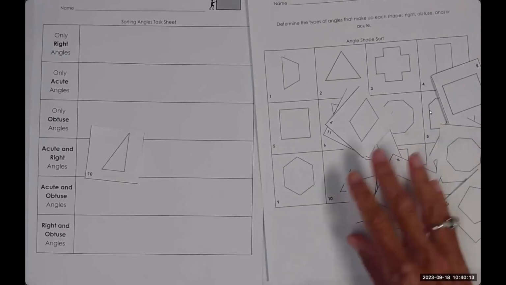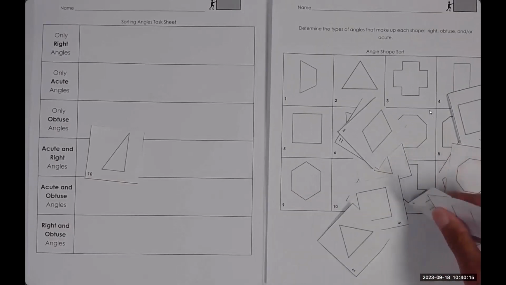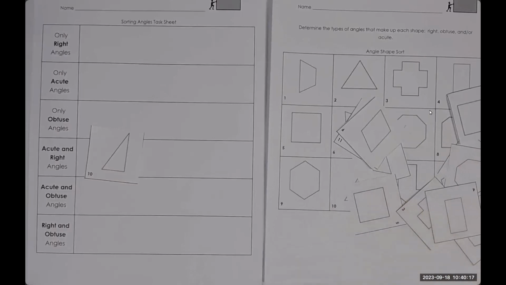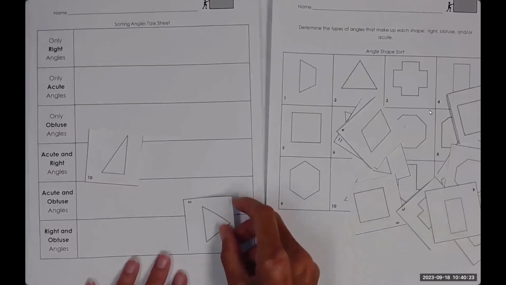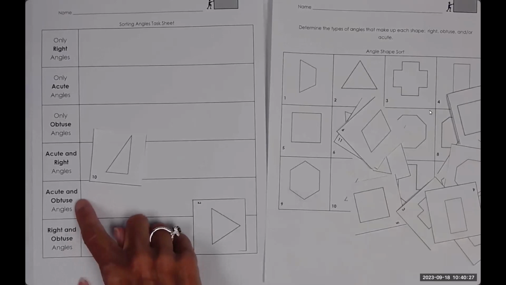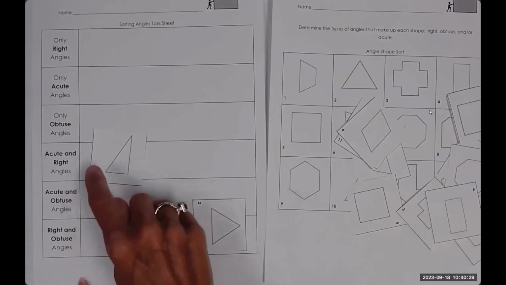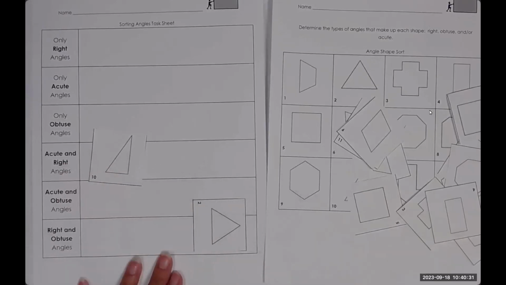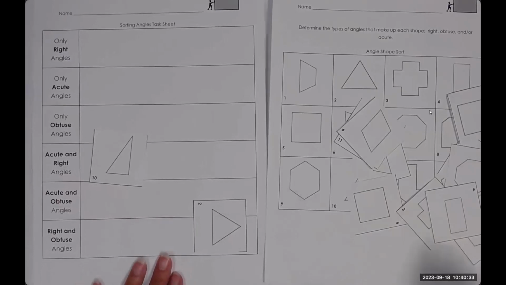So this task would require students to really observe and evaluate the types of angles that are in different shapes and then sort them based on right and obtuse, acute and obtuse, acute and right, or just only obtuse angles.